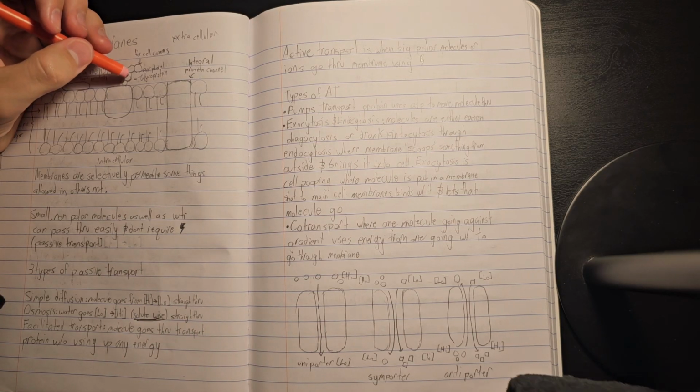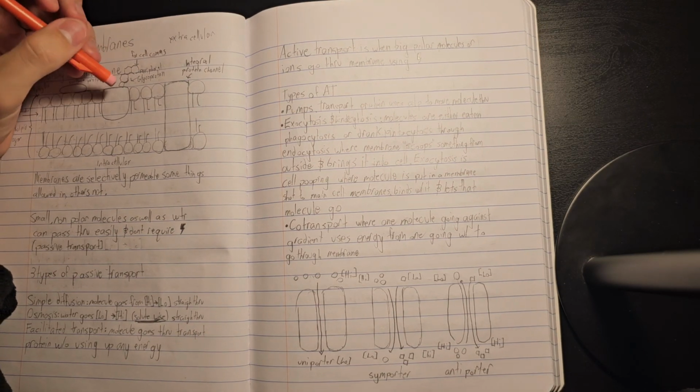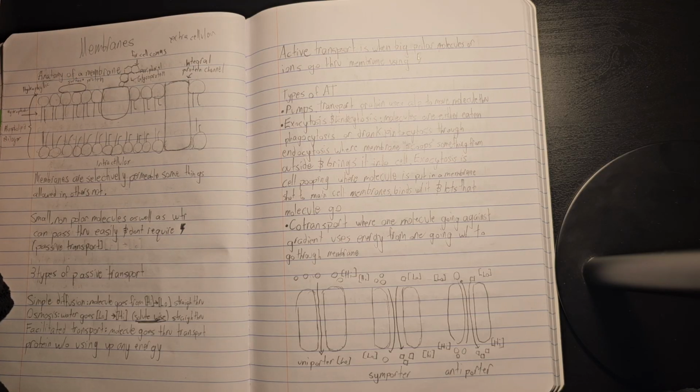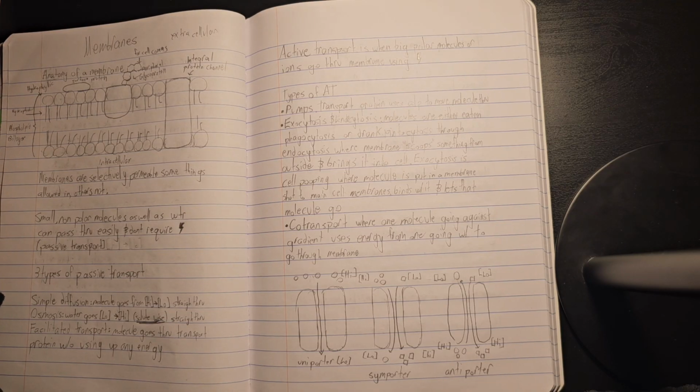There is a glycogen thing going on right here, and this is sticking out, and the reason for it is cell communication, right? Another cell can realize, oh, it's one of us, because of these peripheral glycoproteins that are sticking out.